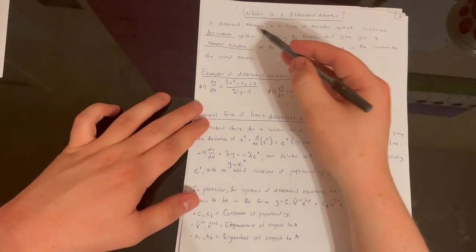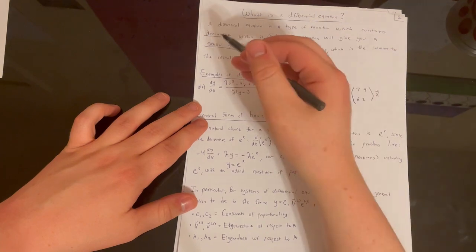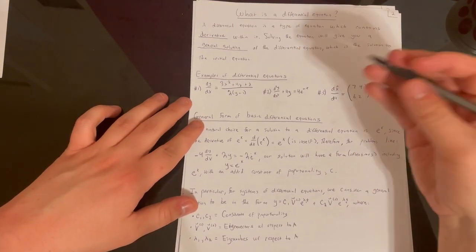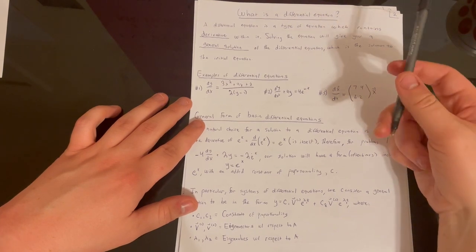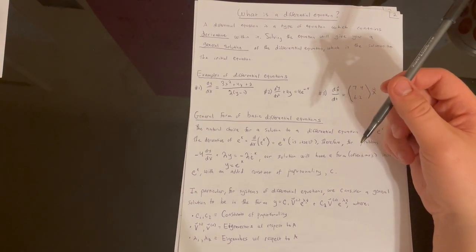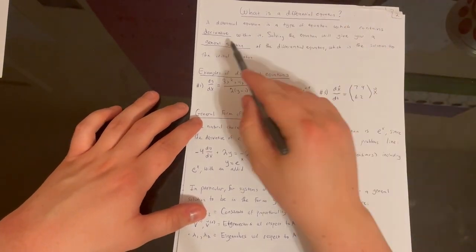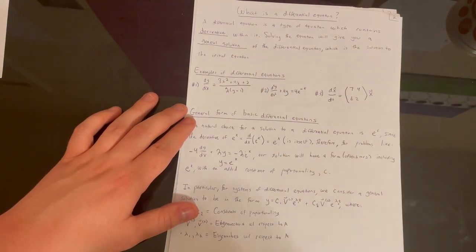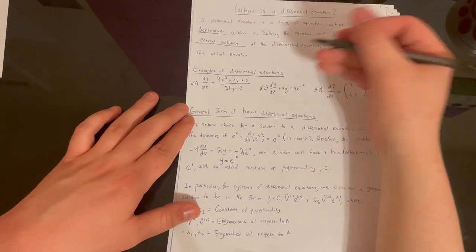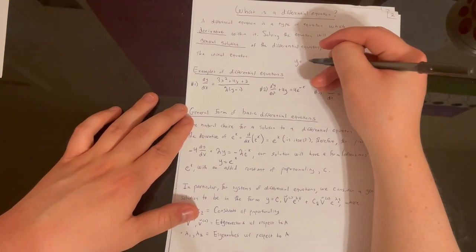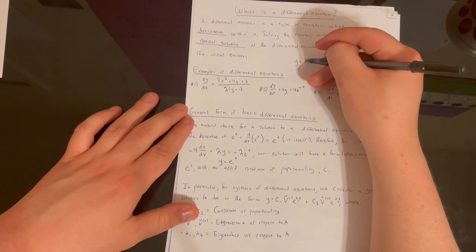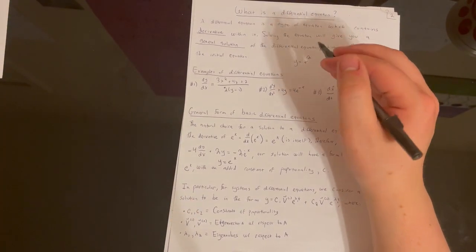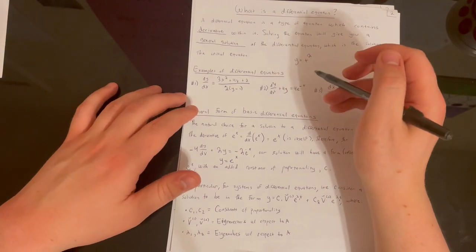So a differential equation is a type of equation which contains a derivative. So the rate of change is embedded within the equation, and we want to solve for the function that the derivative is being taken of. So solving this equation will give you a general solution, which is the solution to the initial equation. So if we plug in our equation right here, such as y equals, I don't know, t squared, then there's some differential equation out there to where this would be the solution to it.